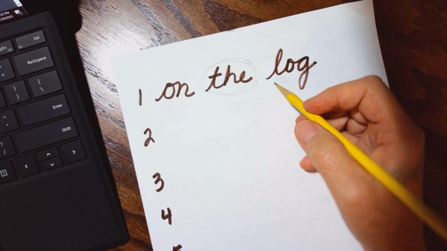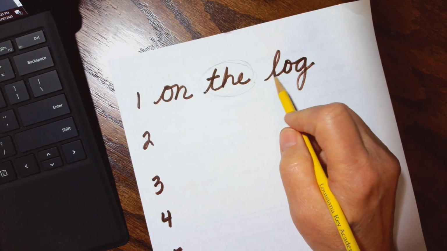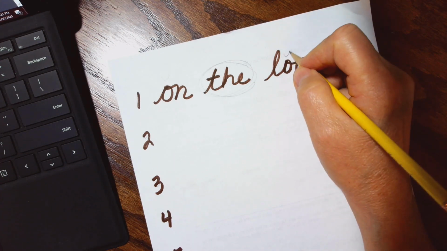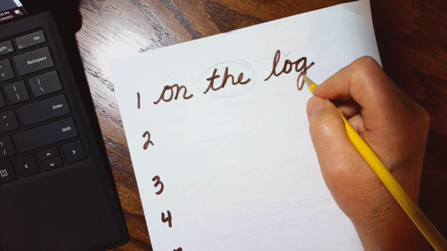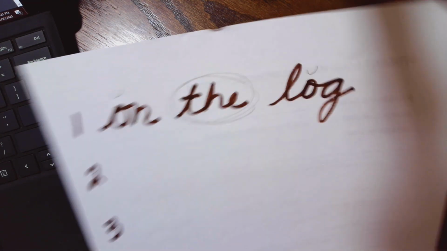And then the final word, log. See if that was the correct spelling for log. L is a good way to spell L, O is good for ah, and G is good for log. So on the log. All right, number 2. In the sand. Echo. In the sand.